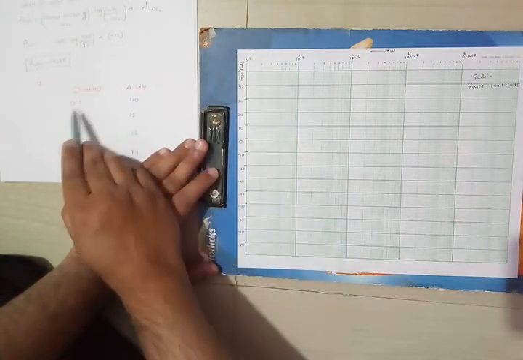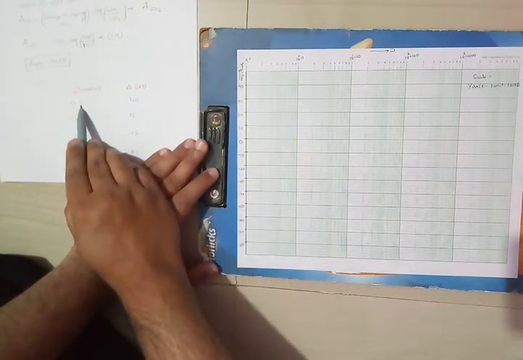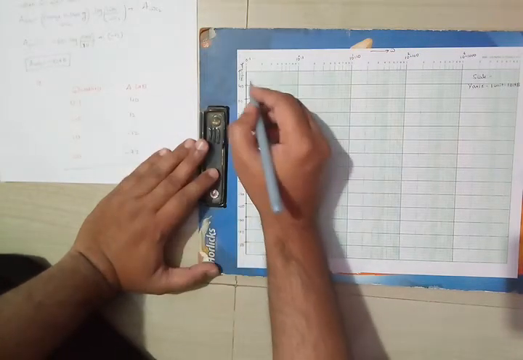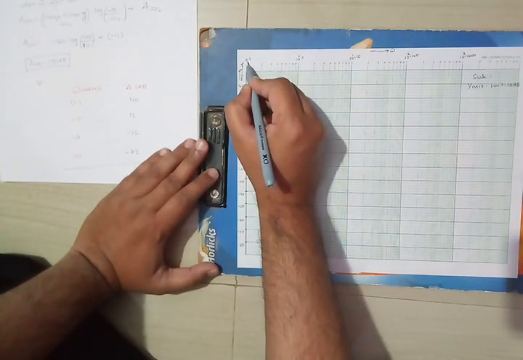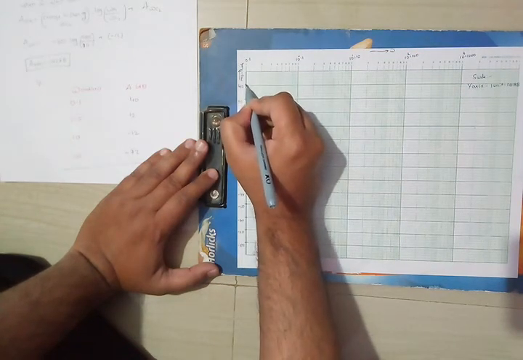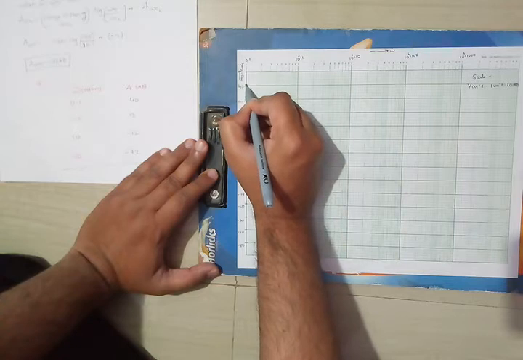If we observe, at 0.1 radians per second we have got the amplitude as 40 decibels. So this is 0.1 along the x-axis, which is omega, and this is 40, so somewhere here we have one point.